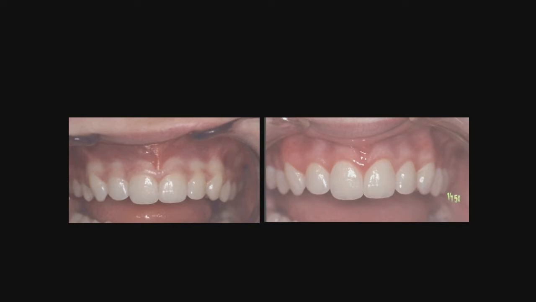The central incisors are 11 millimeters long on the distal, and 10.5 on the mesial to give the emergence profile that we talked about earlier. If you look at the gingival margin of the central incisor and draw a line to the canine, you will see that the lateral incisor gingival margin is 1 millimeter incisal to that.